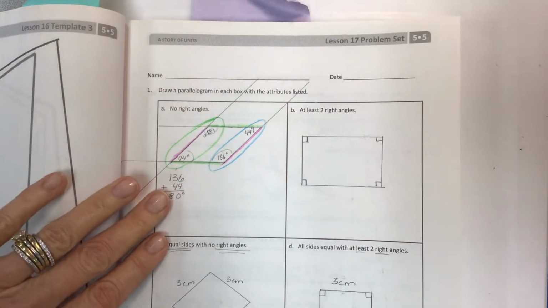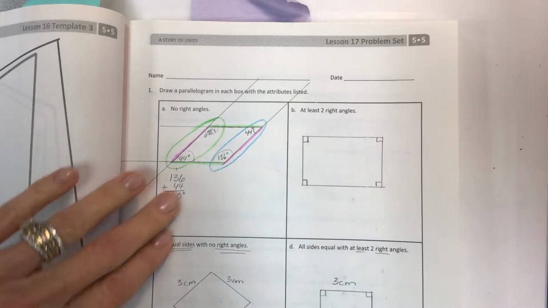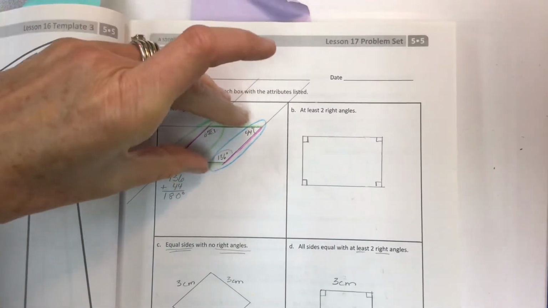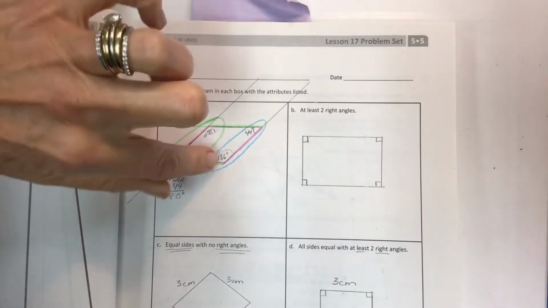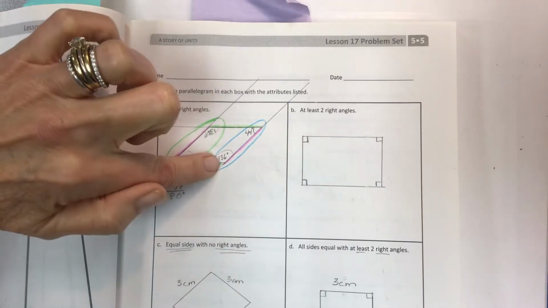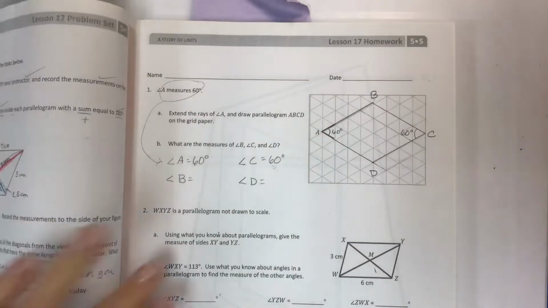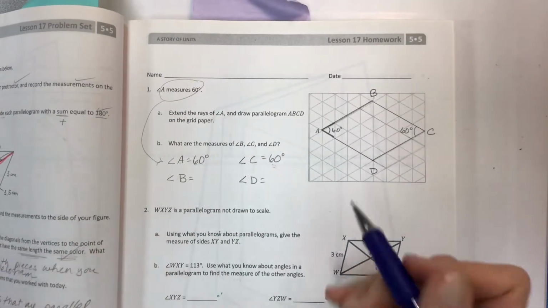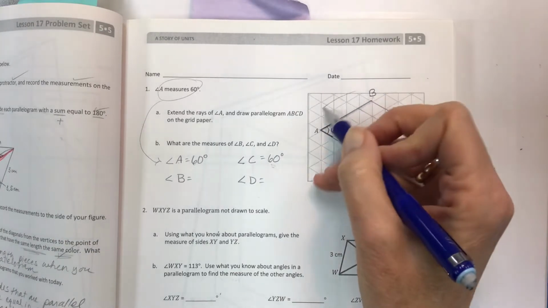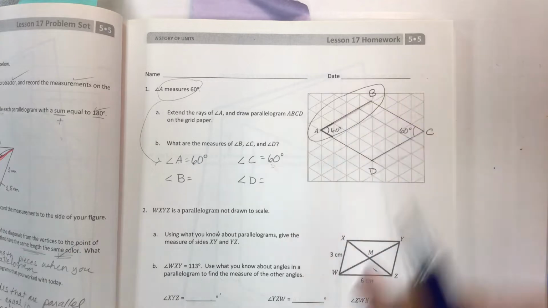So this was from the classwork, and if you use a protractor to make your own shape here, mathematically, if you get one, then you can take the 180 and subtract that to get the other one instead of measuring it.